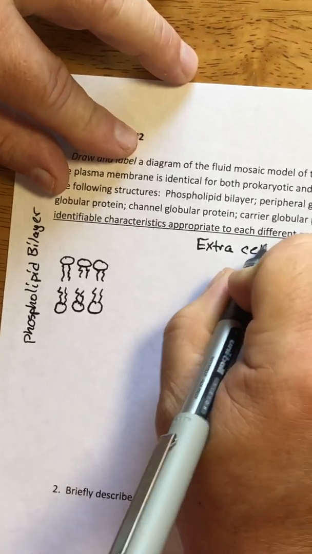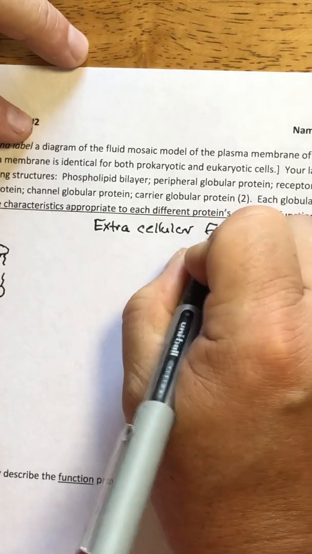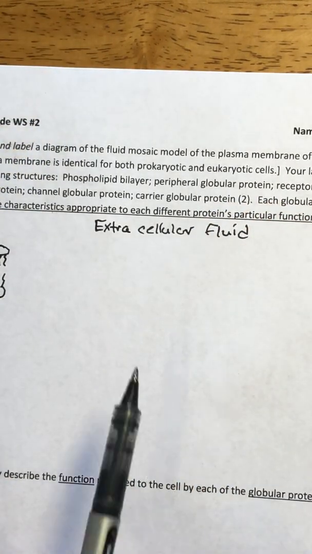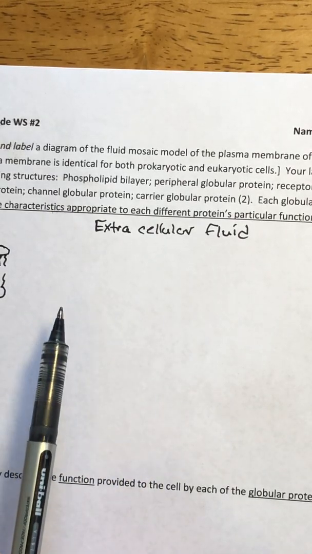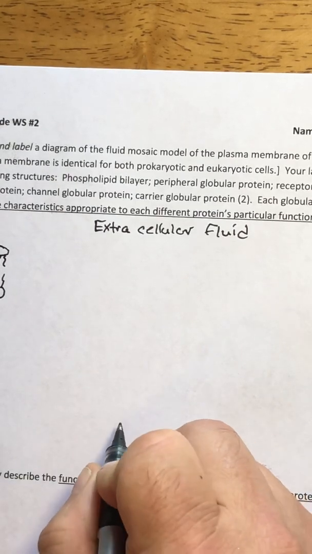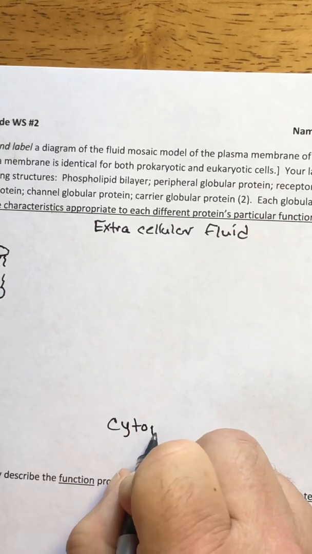And that extracellular fluid could be blood, it could be water, it could be interstitial fluid. But essentially anything that's outside of the plasma membrane is going to be extracellular fluid. All the fluid in the interior of the cell we just refer to as cytoplasm.